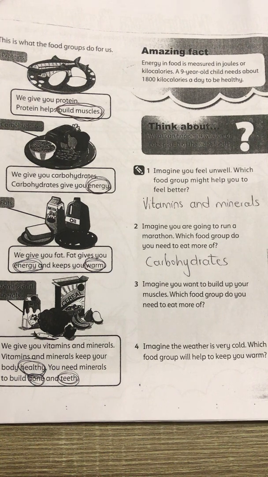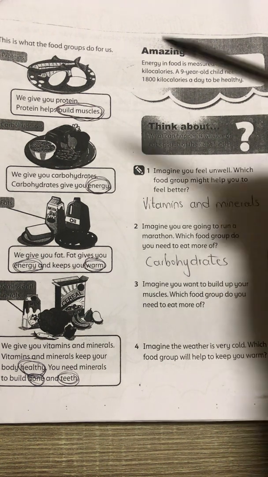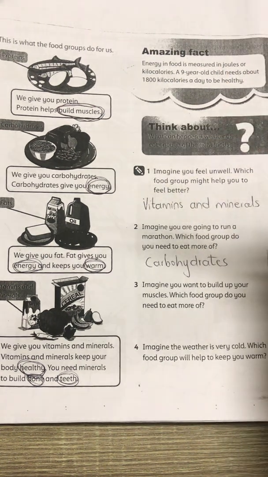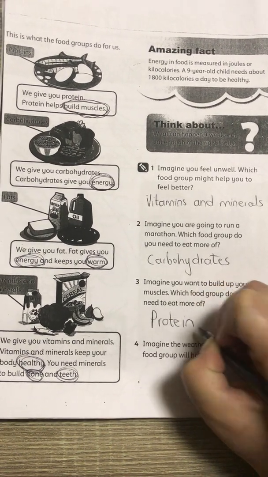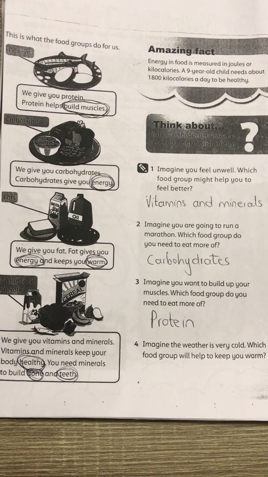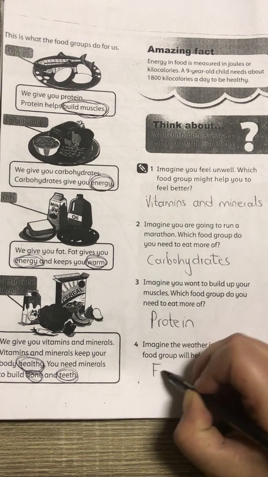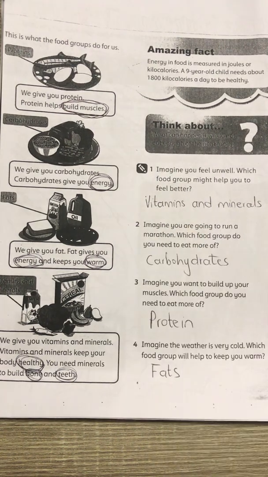Good. Number 3, imagine you want to build up your muscles. Muscles, you want to be nice and strong. Which food group do you need to eat more of? Which food group builds muscles? Protein. So write down protein. And last, number 4, imagine the weather is very cold. Which food group will help to keep you warm? Fats. Fats will help to keep us warm.